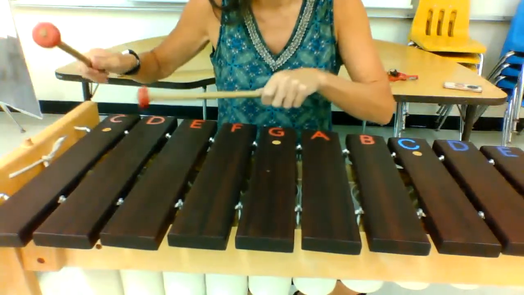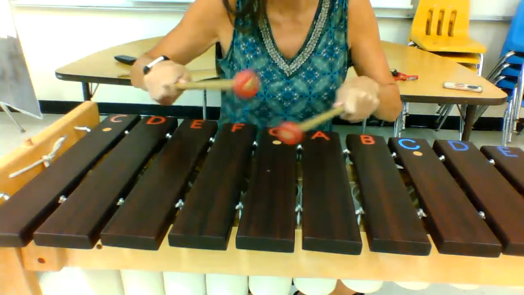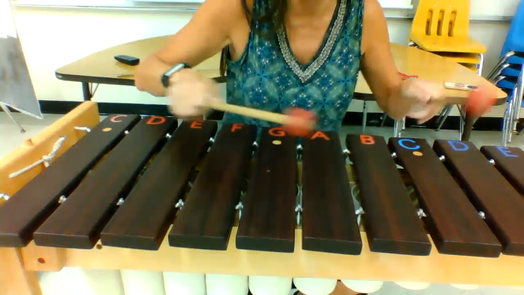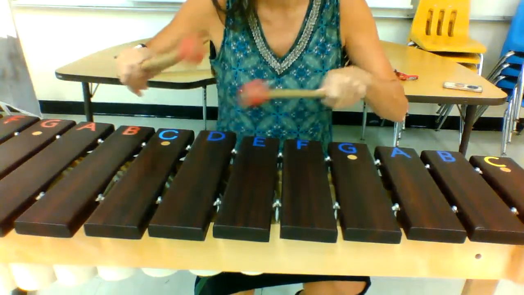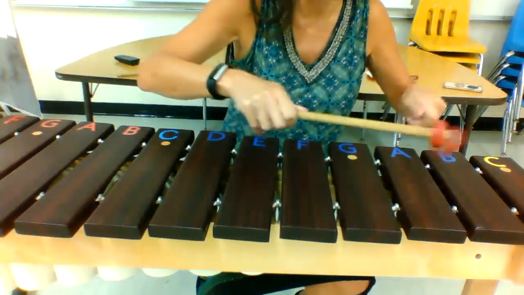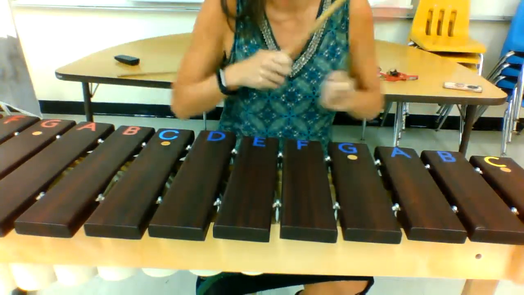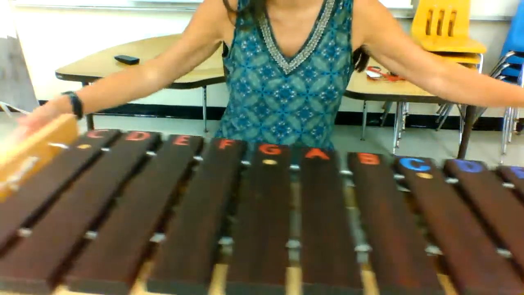So one more time. Low, C, D, E, F, G, A, B, C. High, C, D, E, F, G, A, B, C. Let's look at a chart to learn how the letters work.